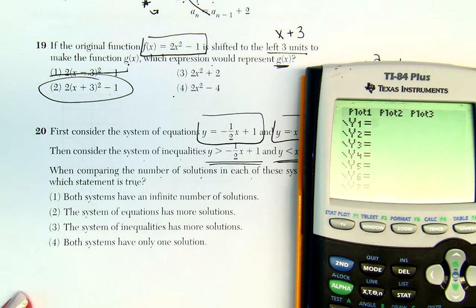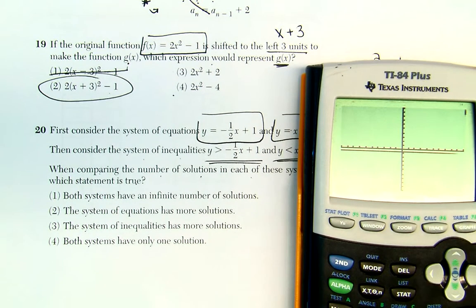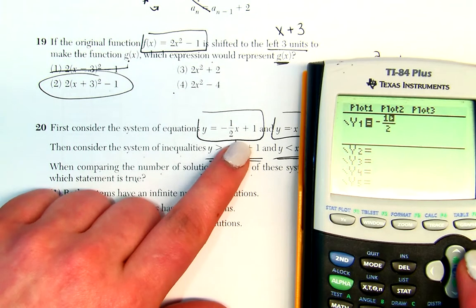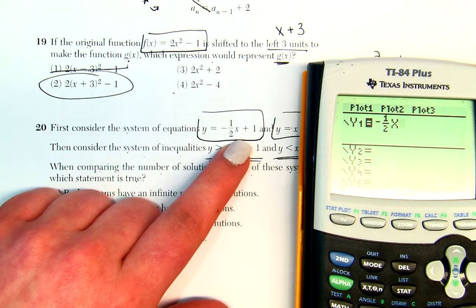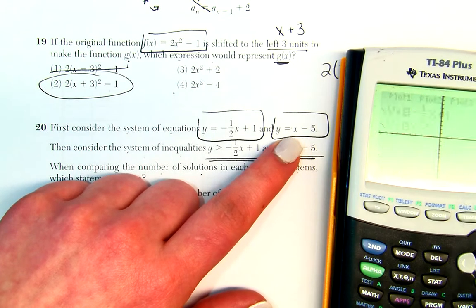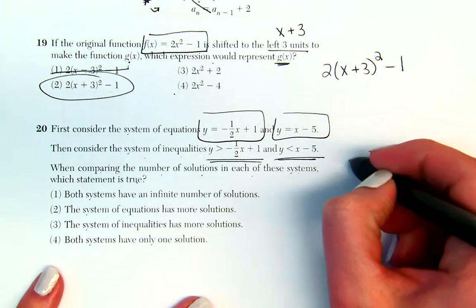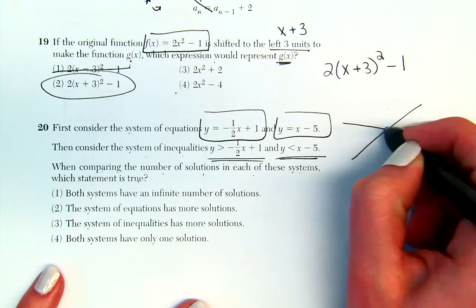So I'm going to type this in. Negative alpha y equals enter. If you have an updated calculator, it'll give you a fraction. And then I'll continue typing this in. I wind up with an x plus 1 and then x minus 5 here. If I look at the graph, you'll see that they wind up intersecting somewhere over here once. So that is the only solution that will make both equations true, because they have one intersection point right here, right?